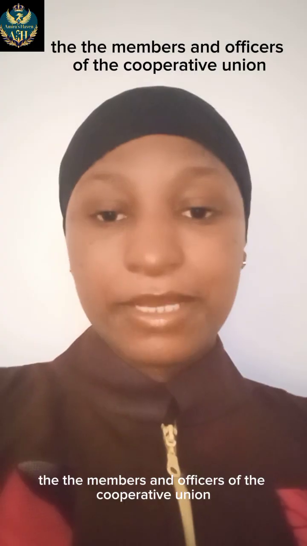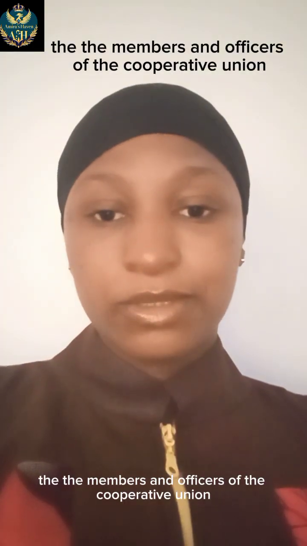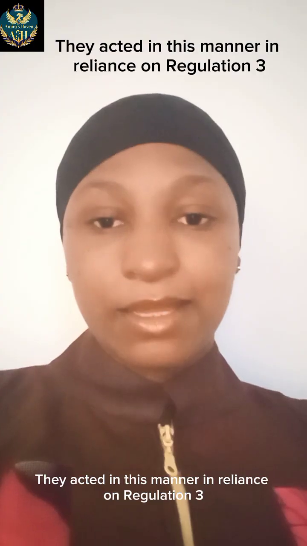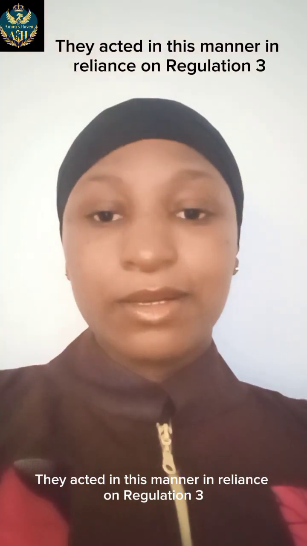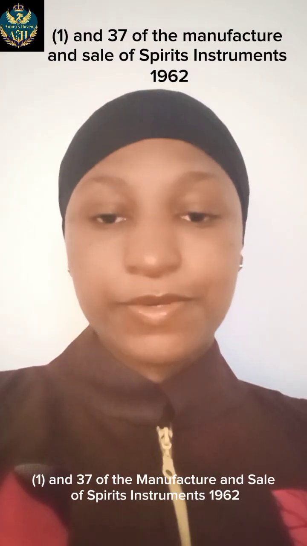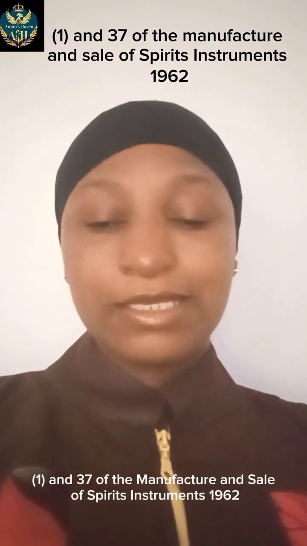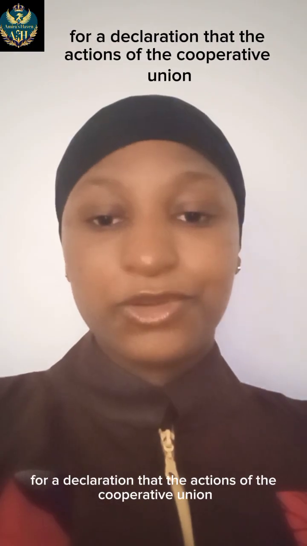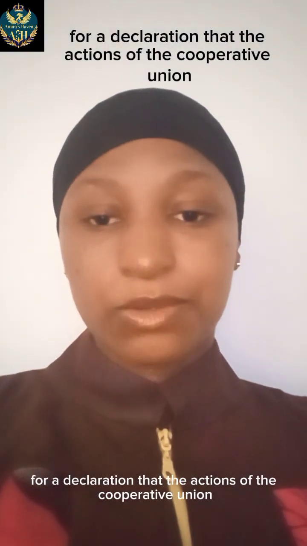However, the members and officers of the cooperative union harassed him and impounded his goods. They acted in this manner in reliance on Regulation 3(1) and 37 of the Manufacture and Sale of Spirits Instrument 1962. The plaintiff brought an action to the court, claiming that the actions of the cooperative union and its officers were inconsistent with the Constitution.